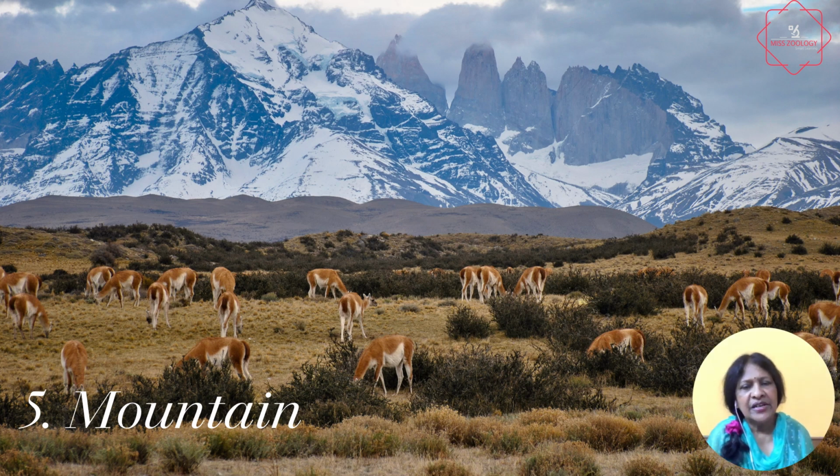Now, I request you to identify the biotic and abiotic components in the remaining 4 images of the ecosystems given to you in the activity and leave them in the comment box.